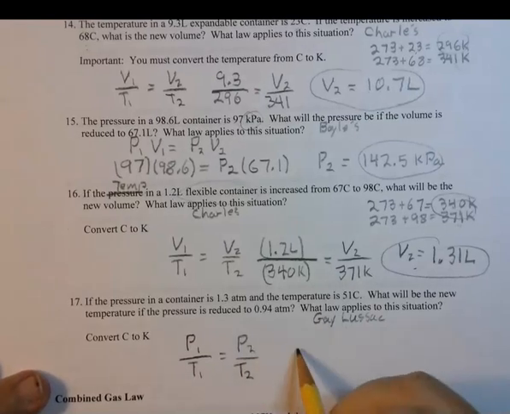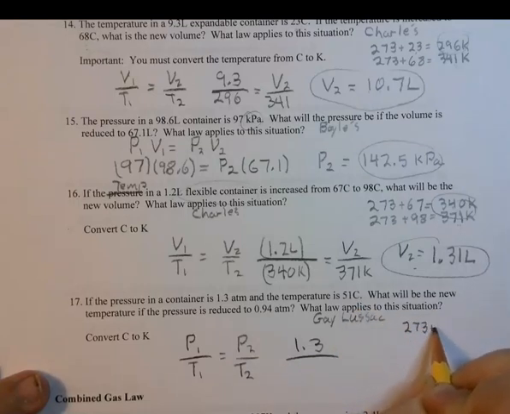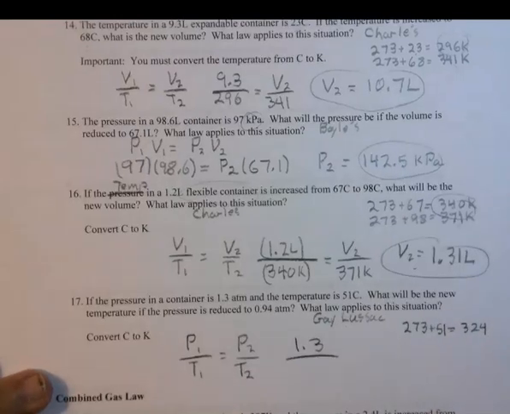Okay, so let's go ahead. So the P1 is 1.3. The T1 is, now we got temperature, we got to convert. 273 plus 51, and that's going to equal 324 degrees.